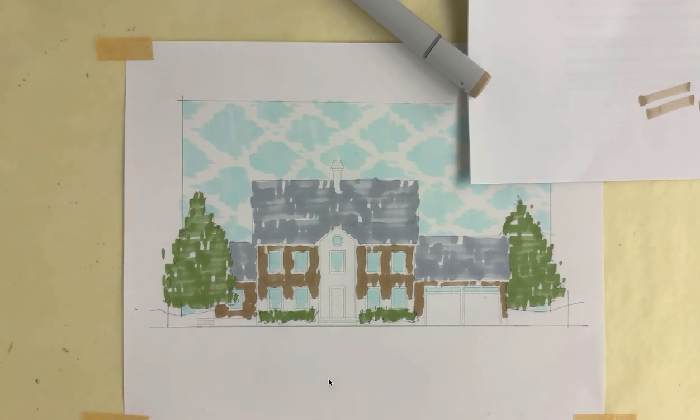Even if it's a dark blue, you put a washed out blue on it, and then I'll show you some techniques we'll use to bring that up.